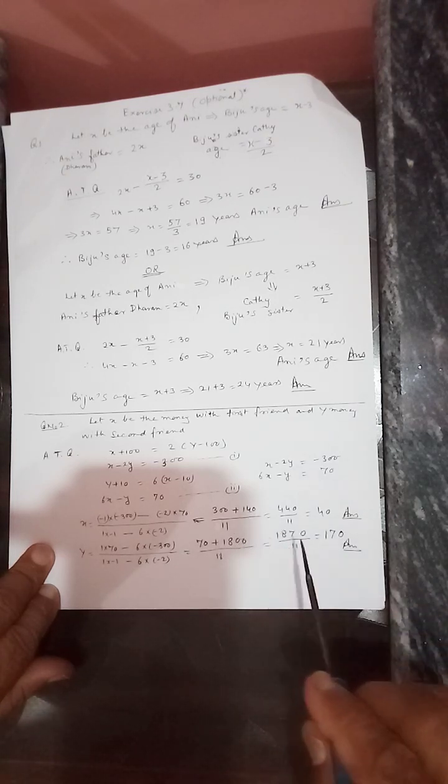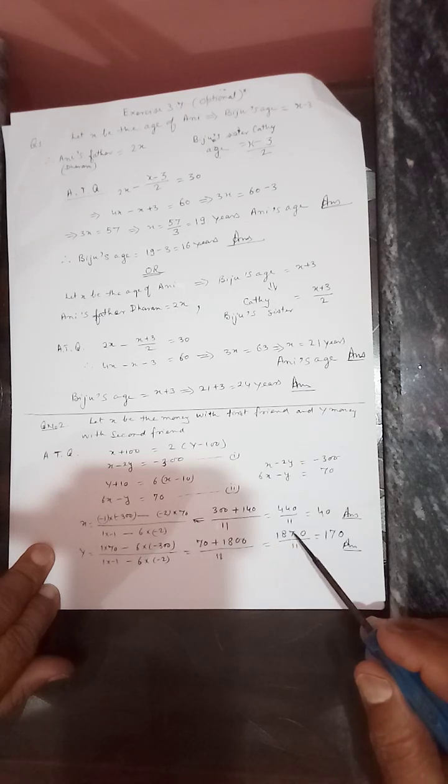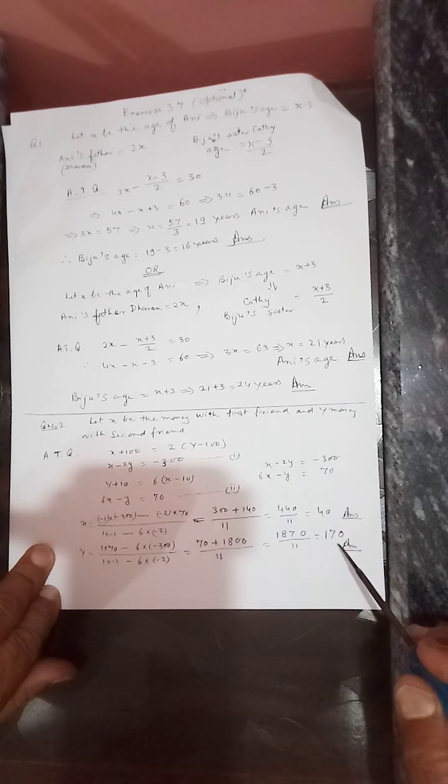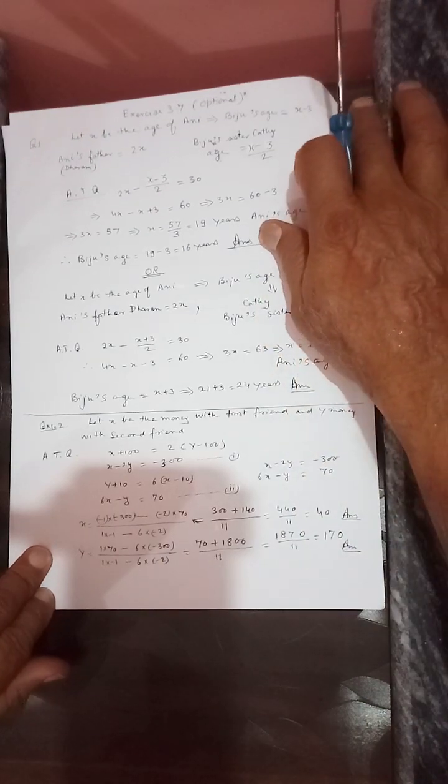This will be equal to 1870 divided by 11, that will be equal to 170. These are the answers for question 2, that is 40 and 170. Question number 2 is here. Question number 3.